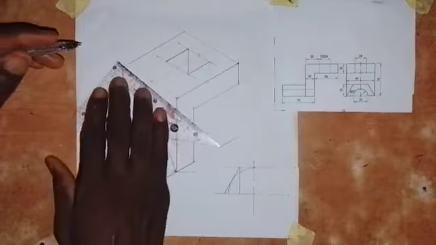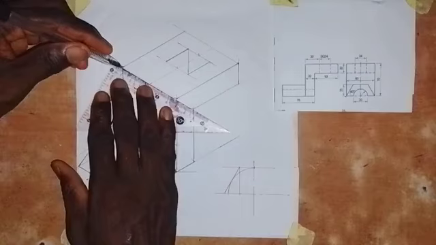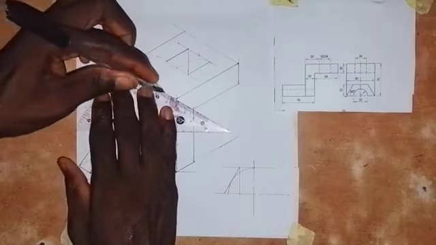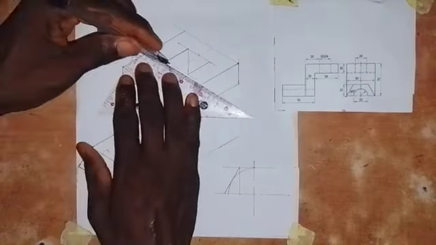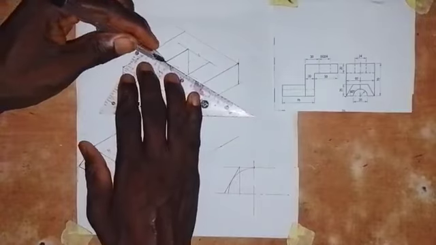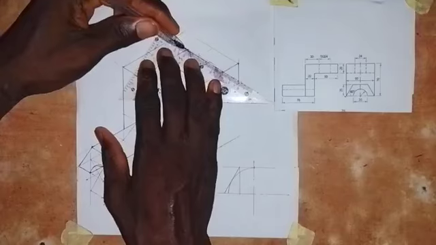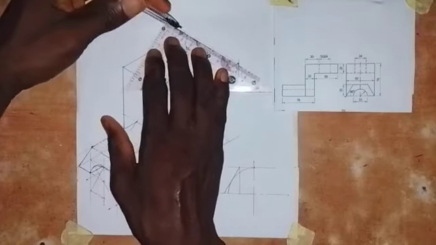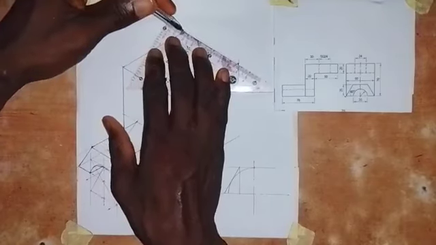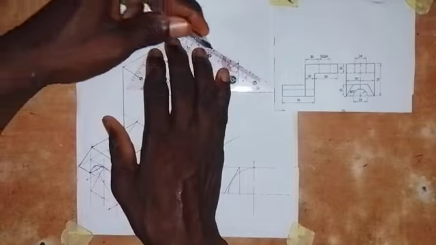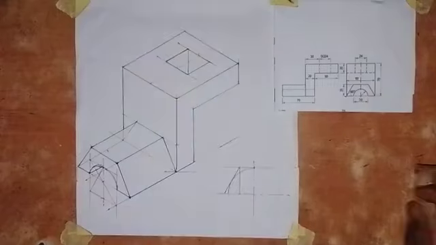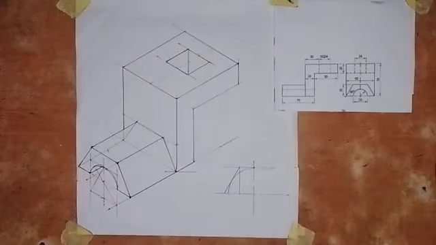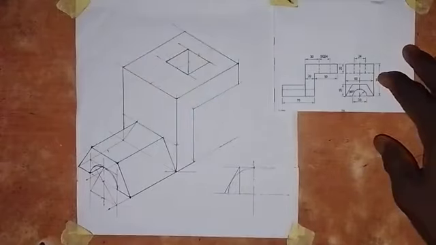For this line, it should be made a thick line from here to here. This line also a thick line from here down, and at this end here, make this a thick line from here to here. All right, so this is what we have. This is the isometric view of this object as we see it.